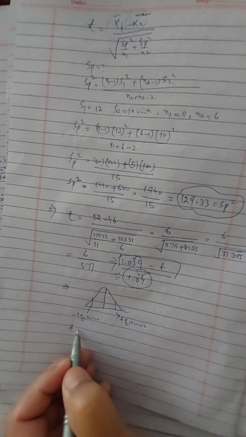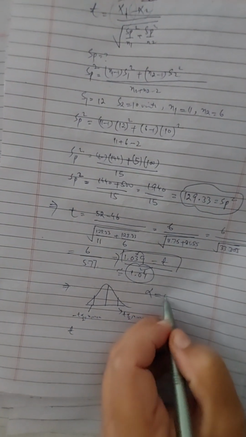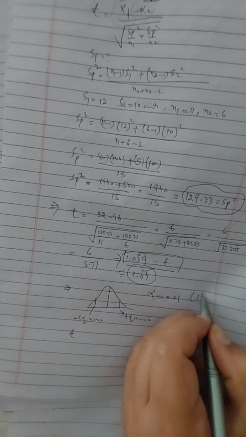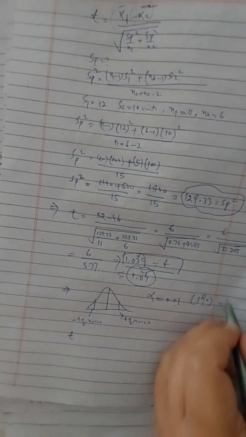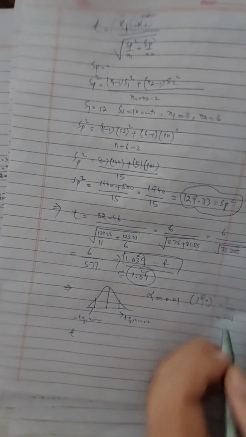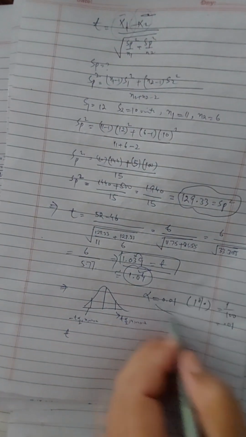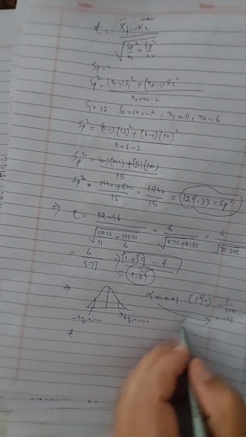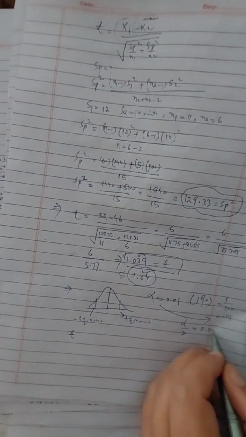So t alpha, the significance is equal to 0.01, that is 1%. 1% is equal to 1 divided by 100, which gives us 0.01. So alpha is 0.01 and alpha by 2 is equal to 0.005.